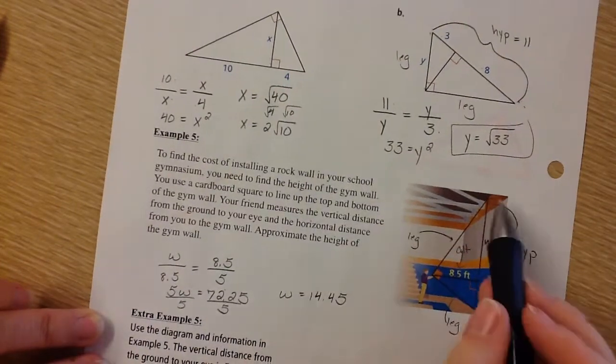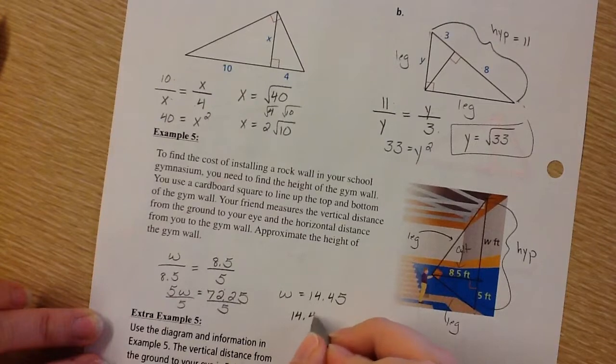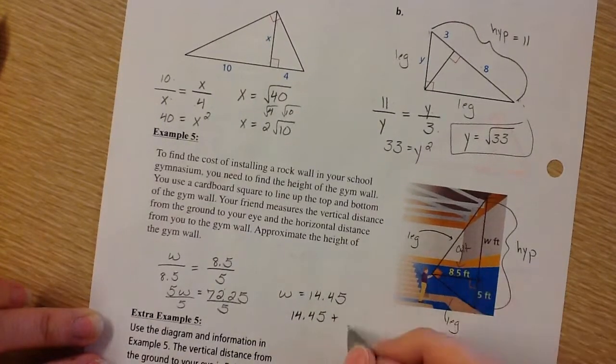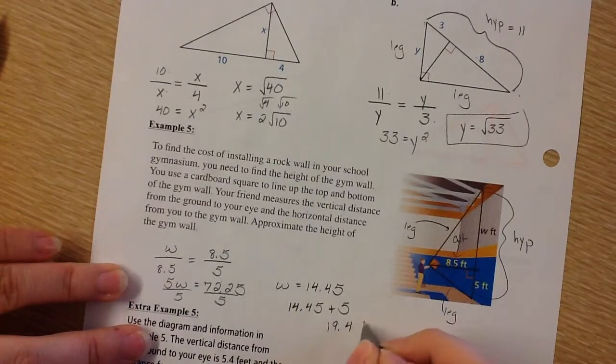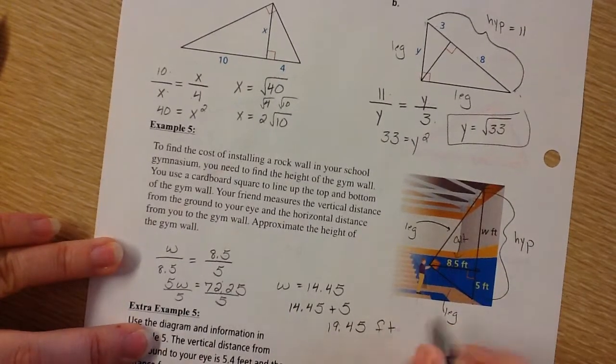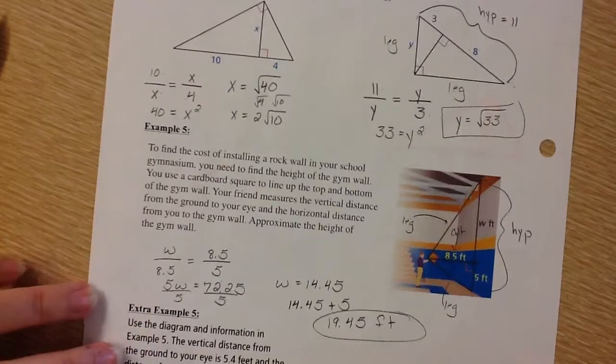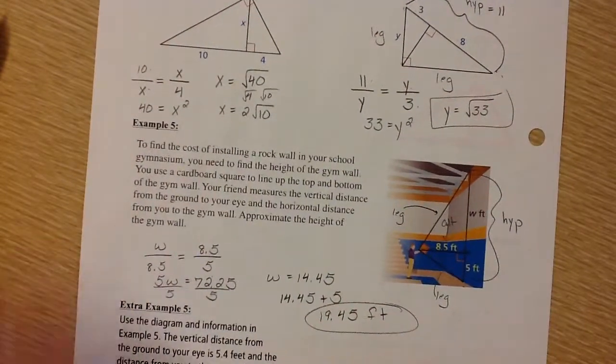We want to know the height of the whole wall. So we'll have to add that last 5 on, which gives me 19.45. And we're in feet. So the height of the entire wall is 19.45 feet.